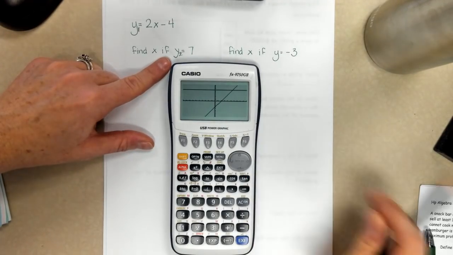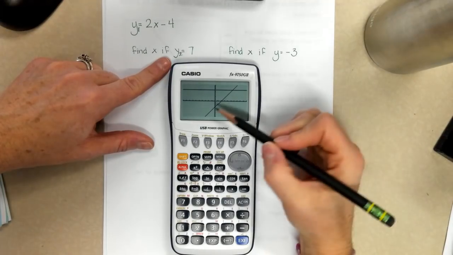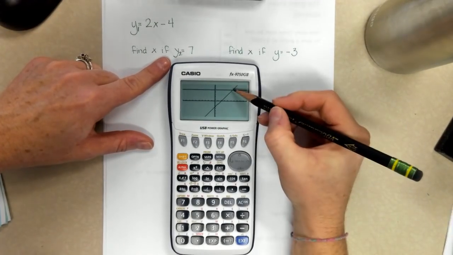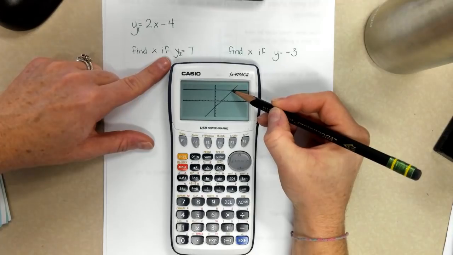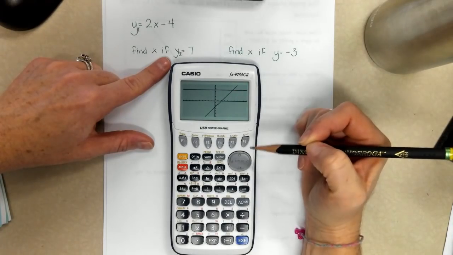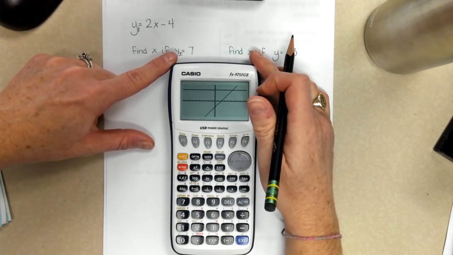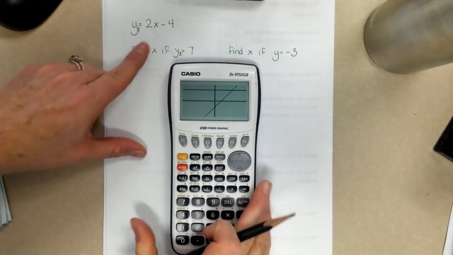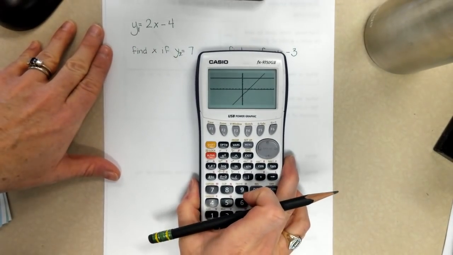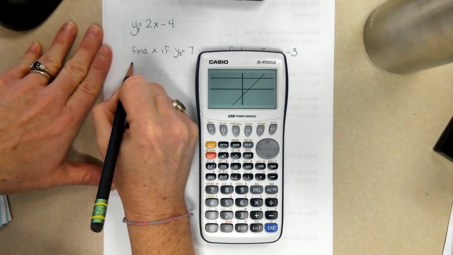And we've studied systems. We know that when two lines cross each other, the solution is where they intersect. And so that's what we're going to look for. We're going to look for the intersection. So I'm going to write some steps down here. You may want to copy these into your notebook.